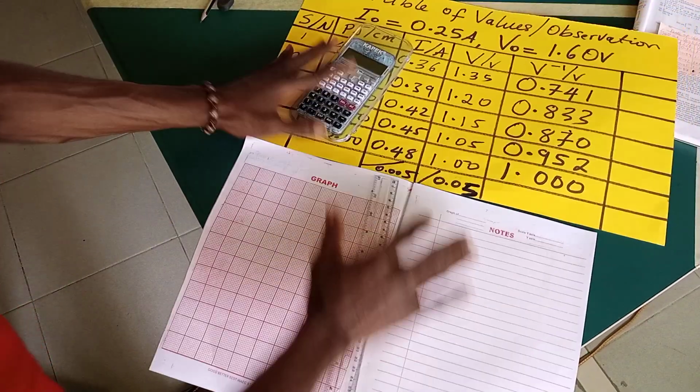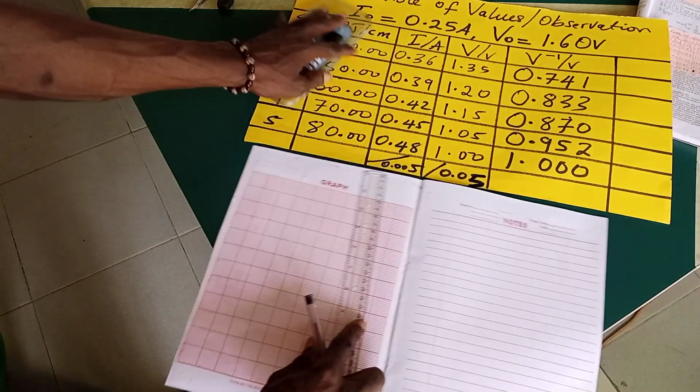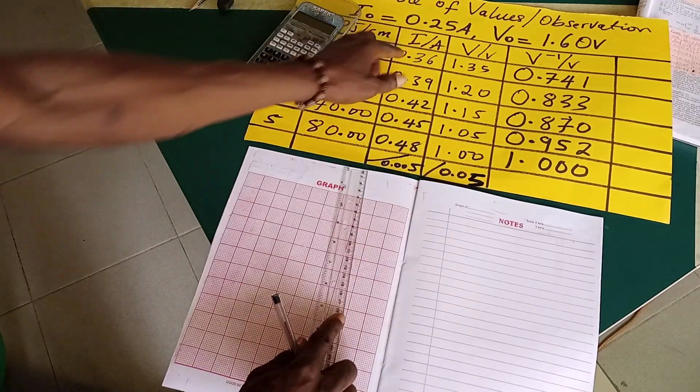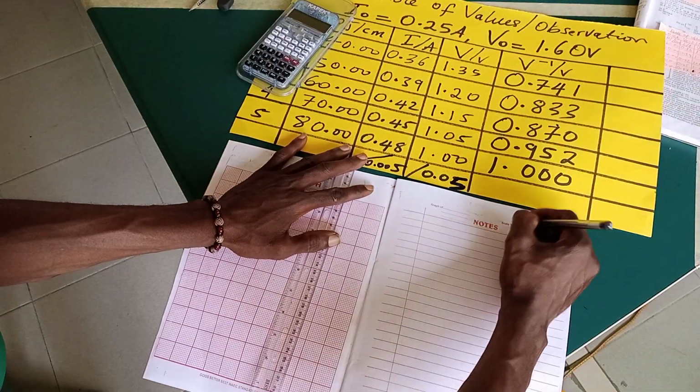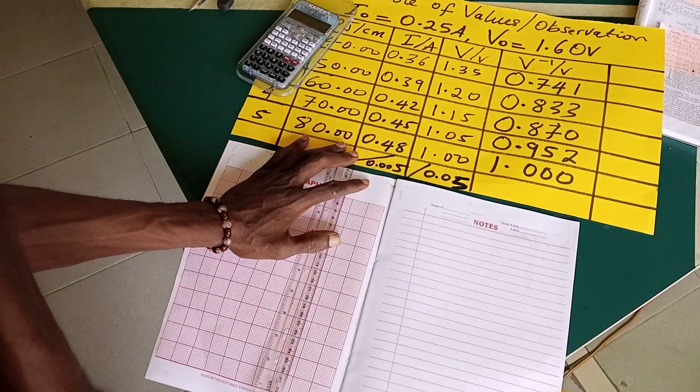If you observe these values very well, the highest value here on the I is the vertical axis. So let's write. On the vertical axis, the highest value is 0.48.